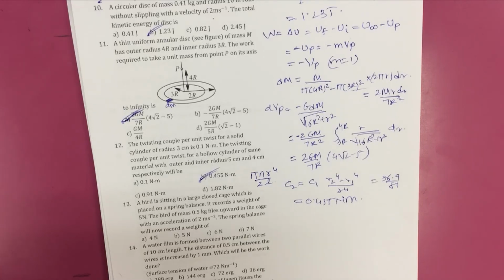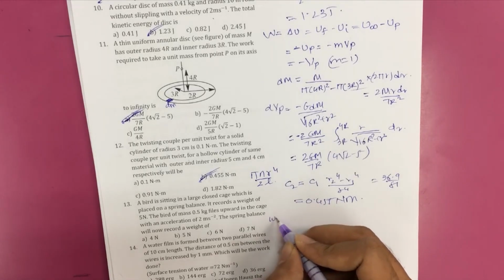Question 13. A bird is sitting in a large closed cage which is placed on a spring balance. It records a weight of 5 Newton. The bird of mass 0.5 kg flies upward in the cage with an acceleration of 2 meters per second square. The spring balance will now record a weight of.